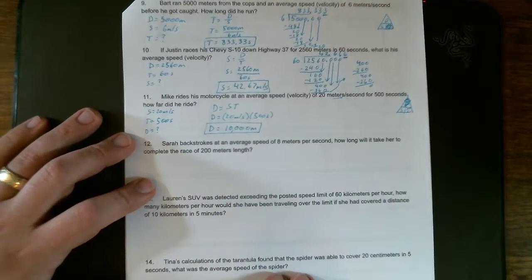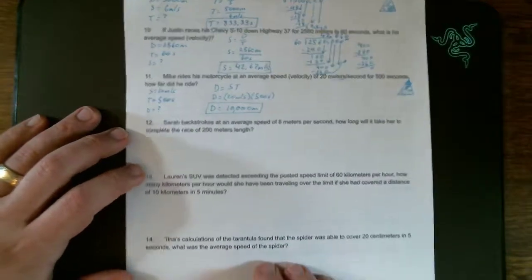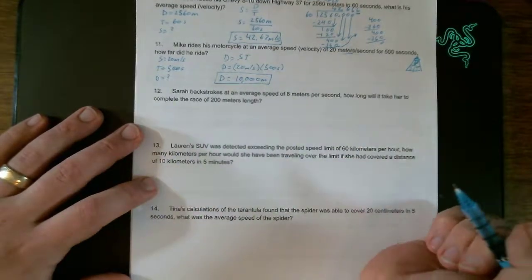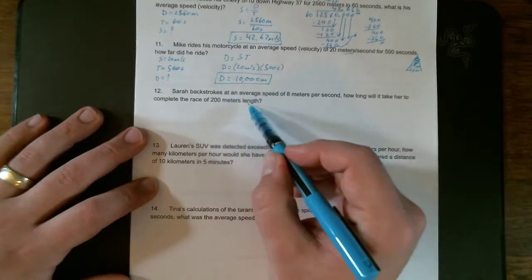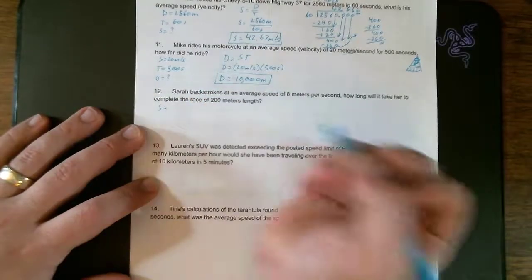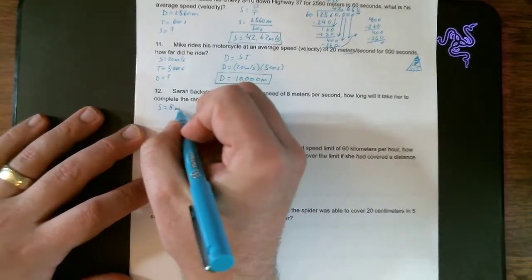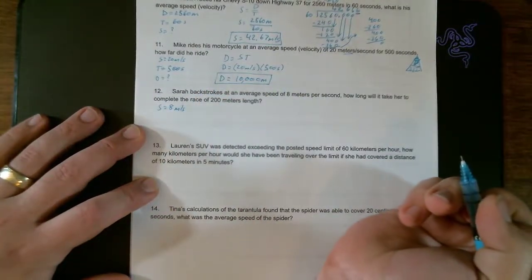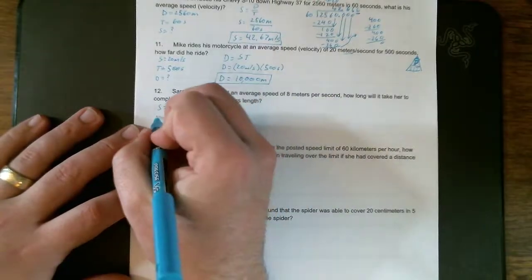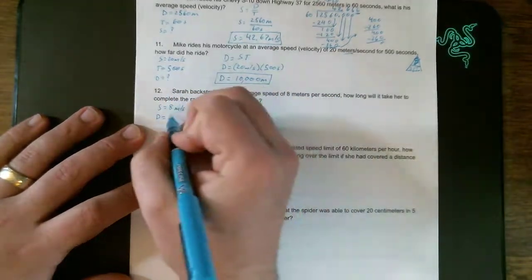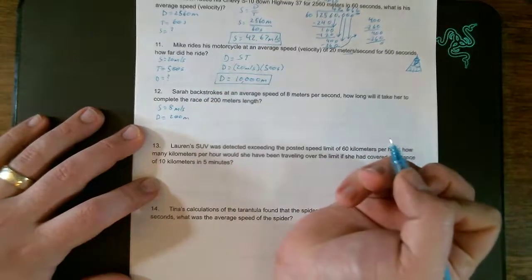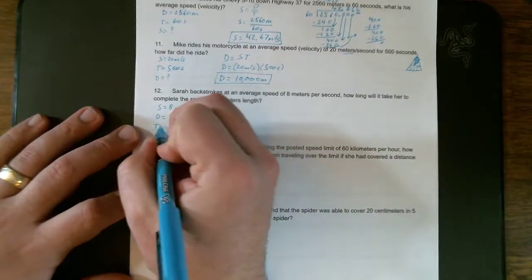All right. Cool. Working right along. Here we go, number 12. Sarah backstrokes, which is a swimming move, at average speed of 8 meters a second. How long did it take her to complete the race that has a distance of 200 meters? So we need our time.